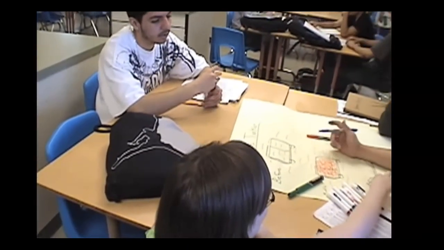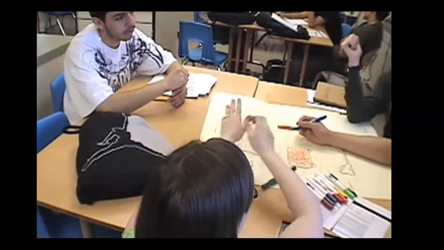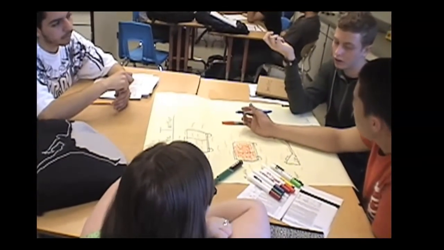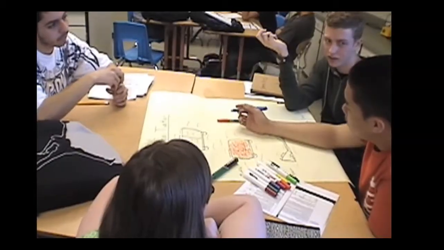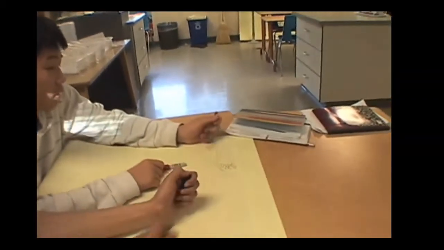Okay, so you need to think about what would cause this to implode. So if for some reason the molecules were getting smaller, they don't change size. The gravity. Draw the gravity pushing down.